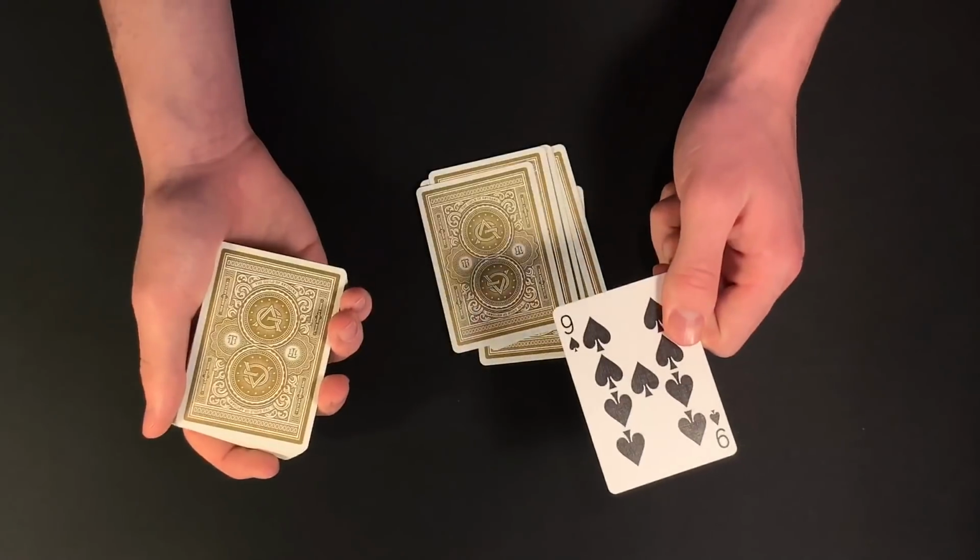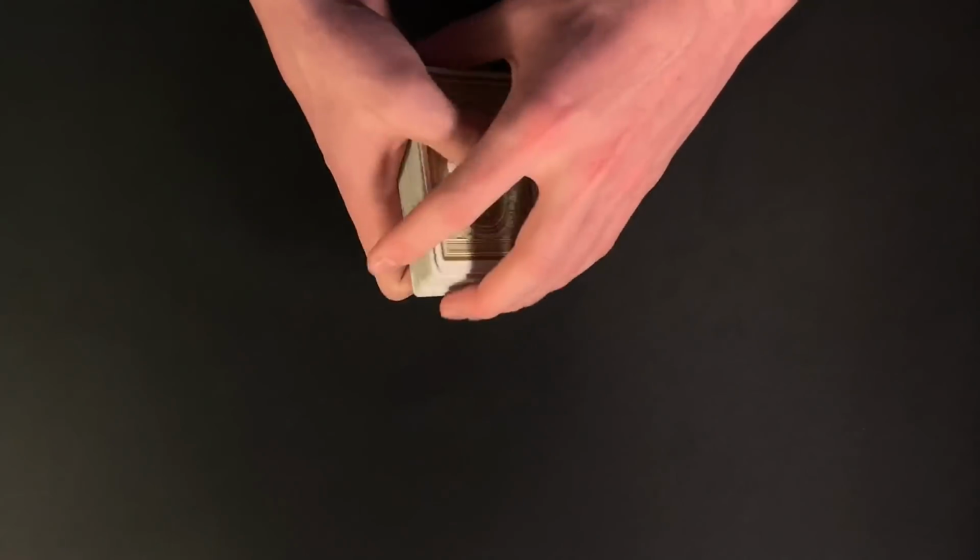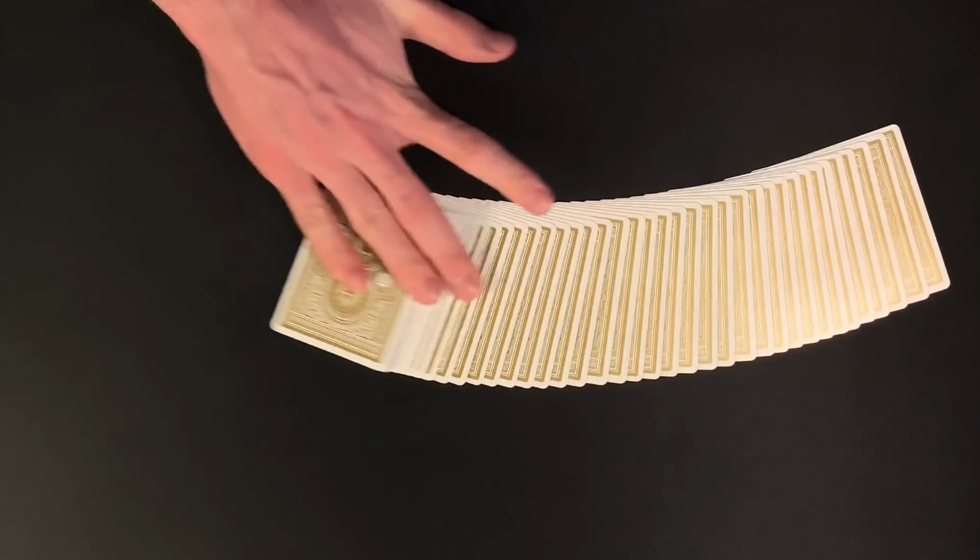So guys, that is the card trick. I really hope you enjoyed this one. And if you want to learn how to do this spectacular no setup card trick, make sure to stick around for the tutorial.